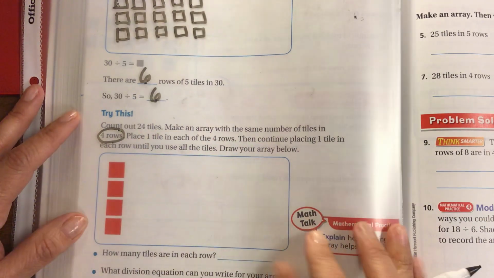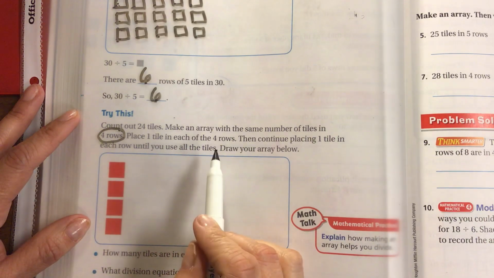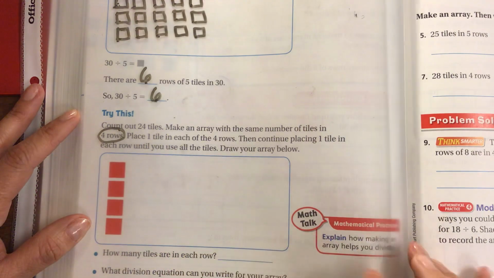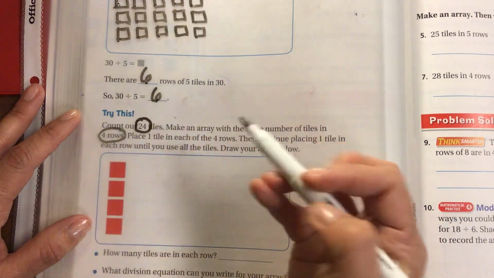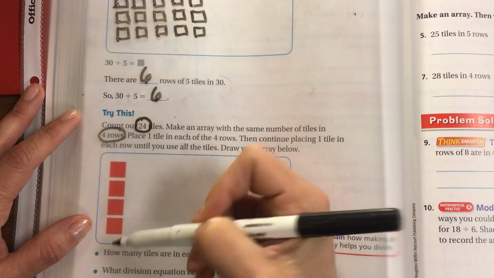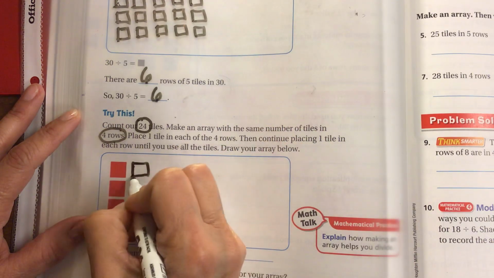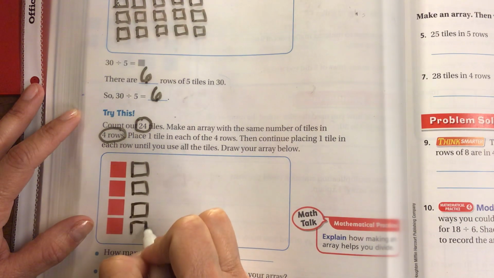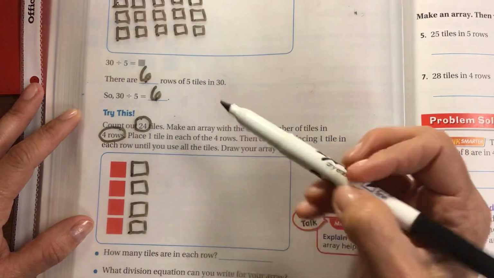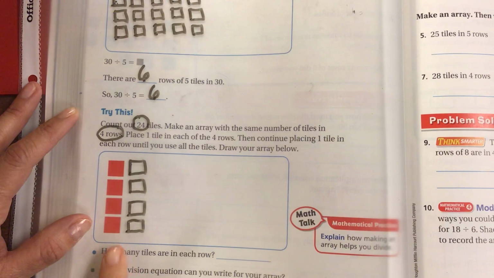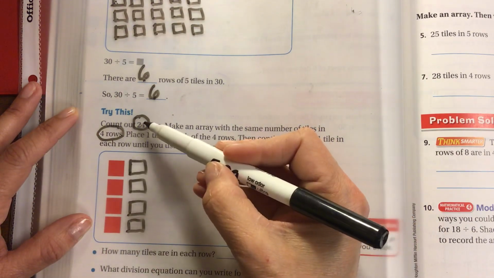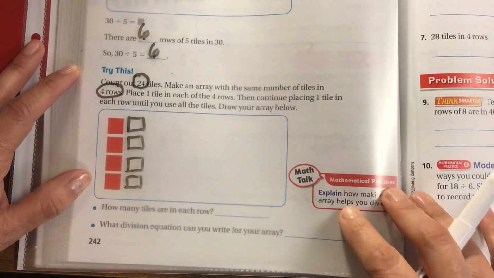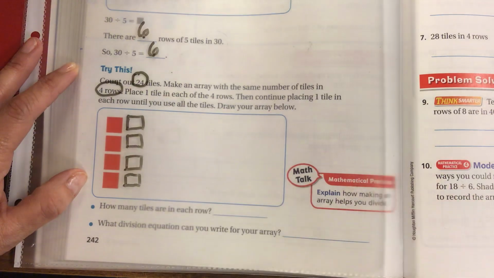What they want you to do is to place 1 tile in each of the rows, then continue placing 1 tile in each row until you've used all your tiles. Now remember, you have 24 tiles. So I've got 4 here, 5, 6, 7, 8. Don't write too big because you're going to have to do this. So please go ahead and pause the video, and you're going to continue until you've got to 24 tiles all together. All right, go ahead and do that now. And if you can answer the questions down below that picture, that would be great.